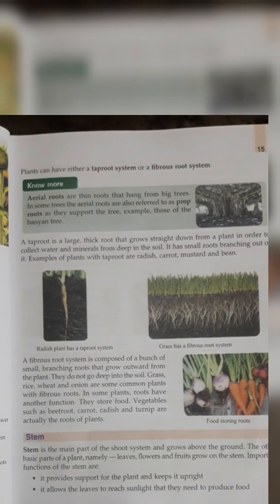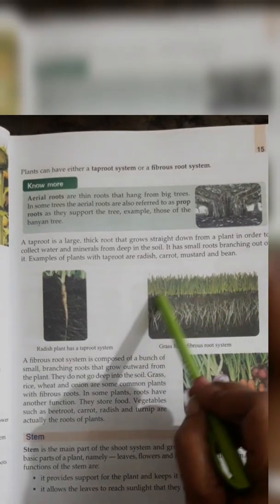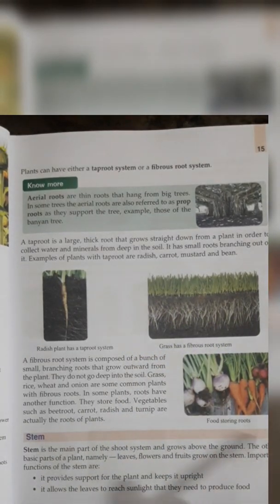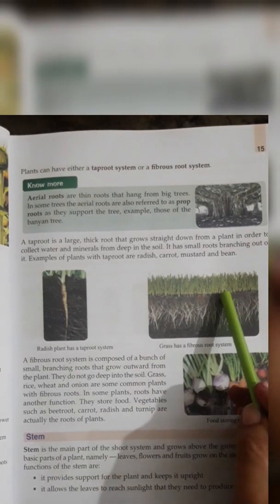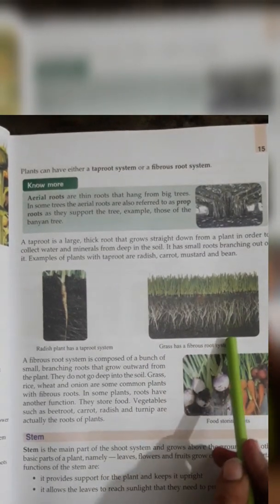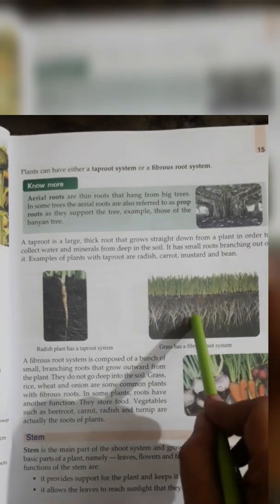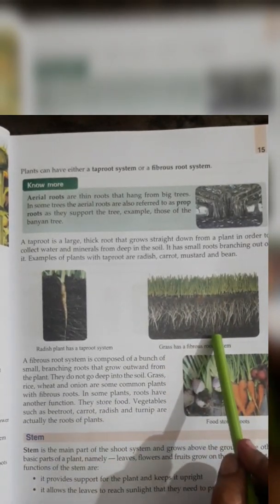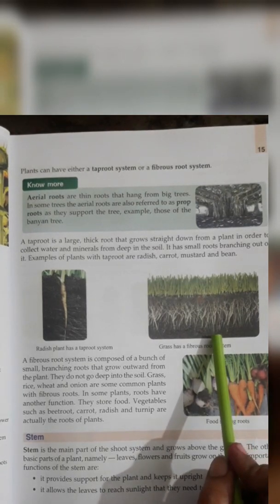Now look at the fibrous root system. This is the picture of the fibrous root system. It is composed of a bunch of small branching roots that go outward from the plant. Look at the picture, outward from the plant. They do not go deep. They are not deep into the soil. Examples are grass, rice, wheat and onion.